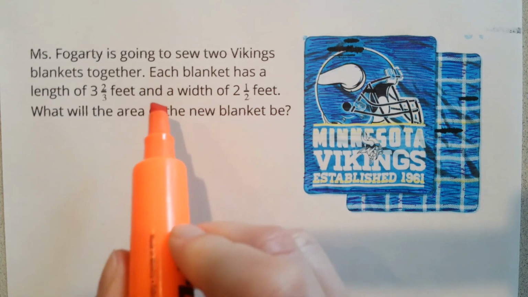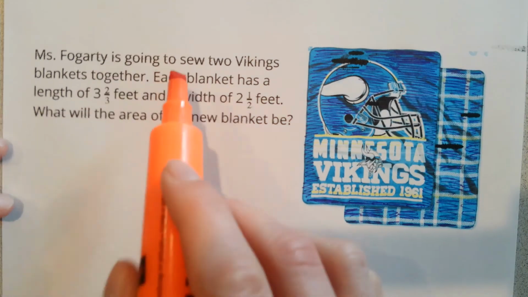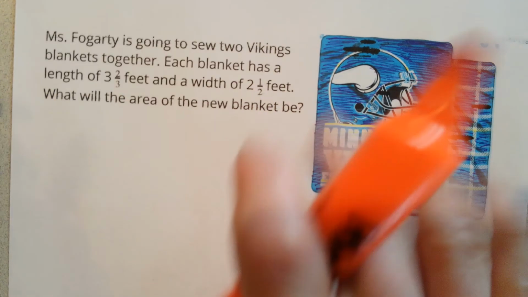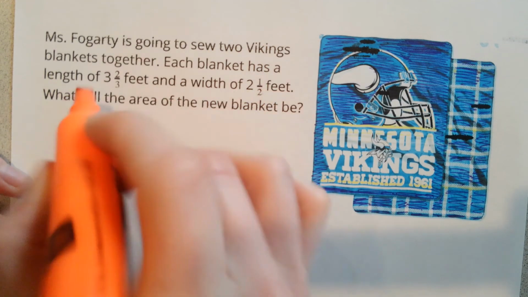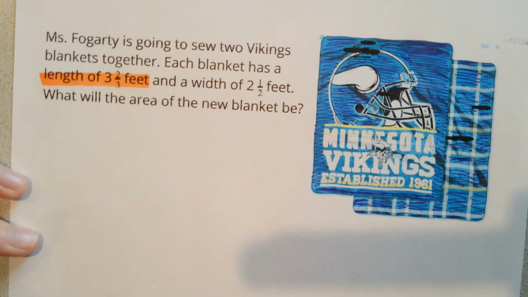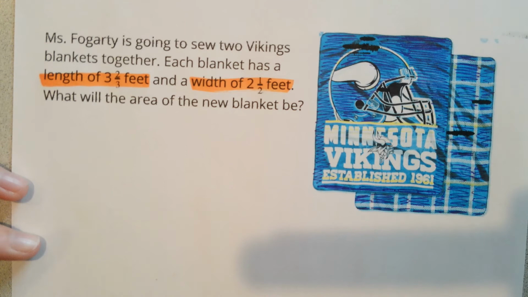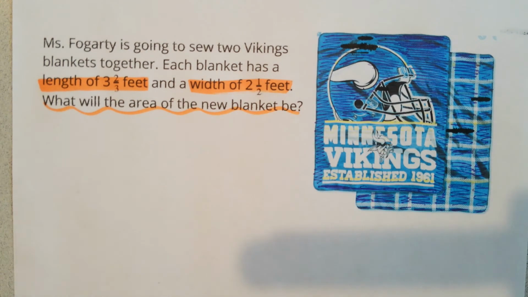We're going to solve this problem together, and then you'll get some practice on your own. It says Miss Fogarty is going to sew 2 Viking blankets together. When I sew, I'm going to take these 2 blankets and put them together to make one. Each blanket has a length of 3 2/3 feet and a width of 2 1/2 feet. What is the area of the new blanket?